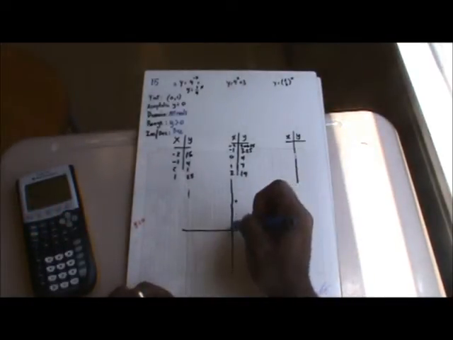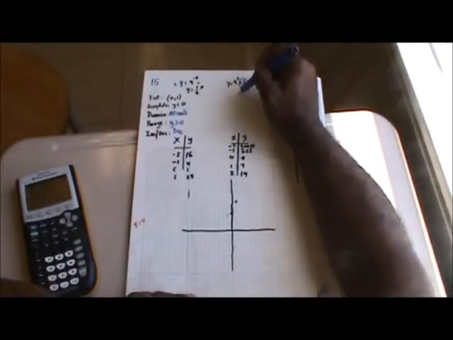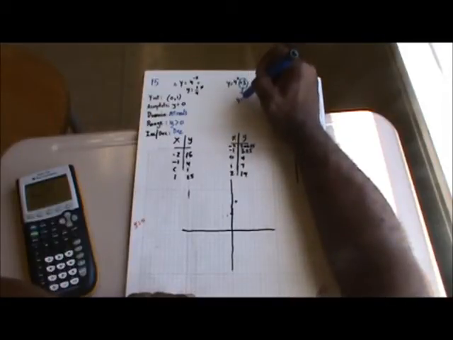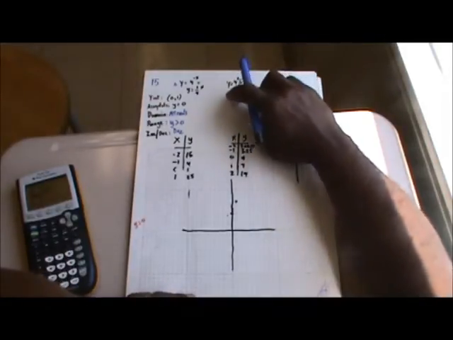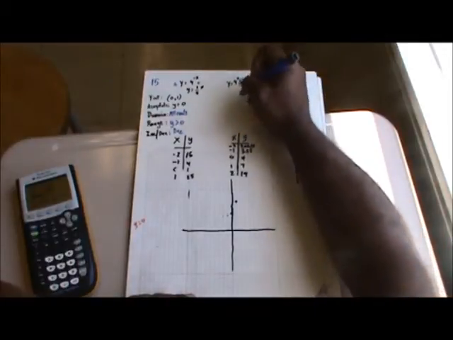Then 0, 4; 1, 7; and -1, 3.25. The next point is 3 something. Every point will be 3 something, because we have an asymptote value of y equal to 3.